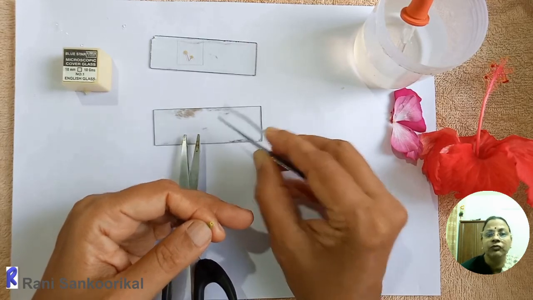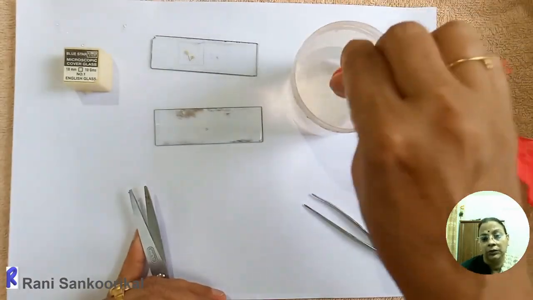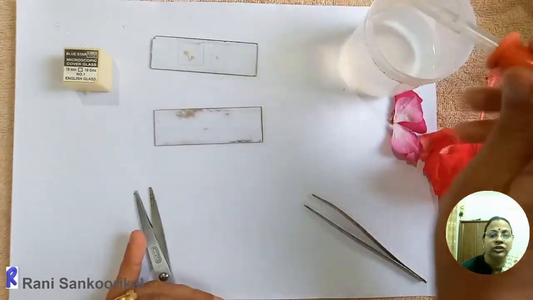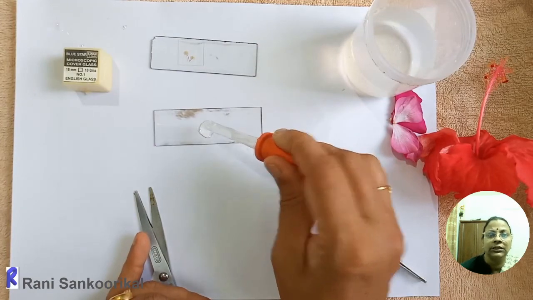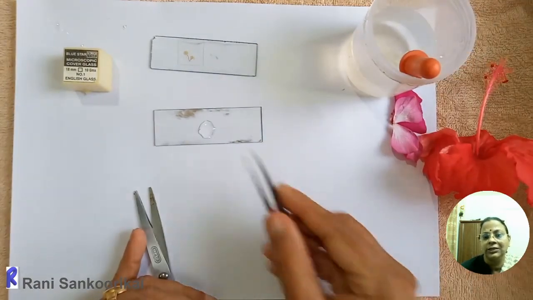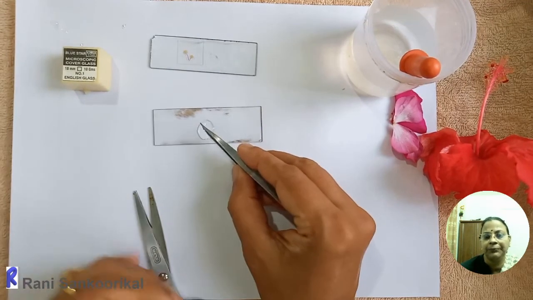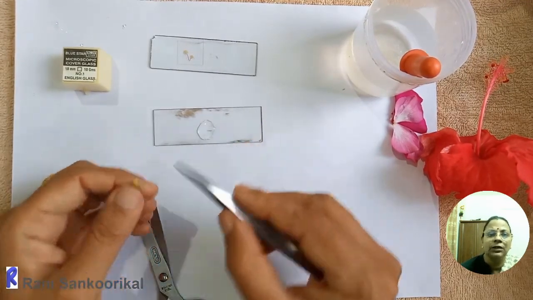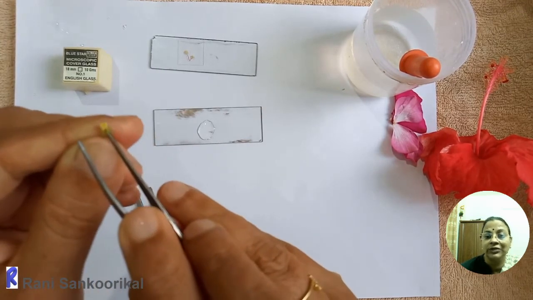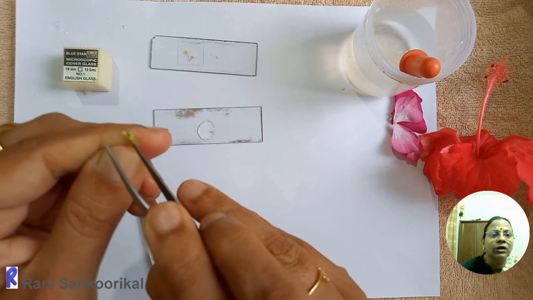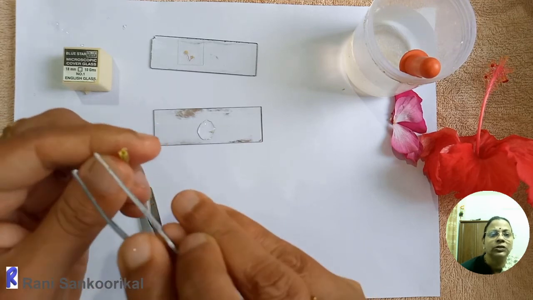The same way what we have done with the hibiscus, same way pour 10% of sugar solution or sucrose solution, place it. There also you have to gently squeeze it or you can tear it off. That is to separate the pollens from the anther. Okay, so if you want one more, because since it is very minute, you can take one more anther lobe like this way and place it on the slide.